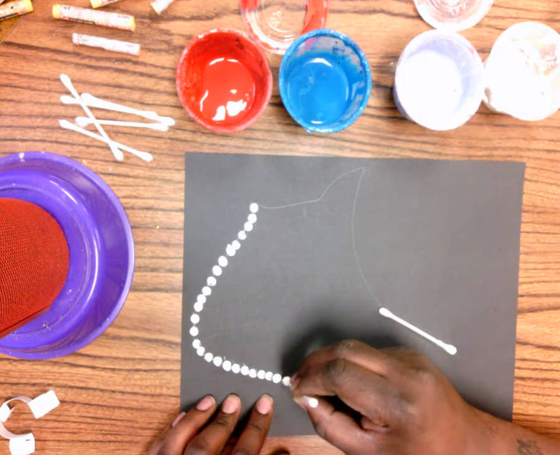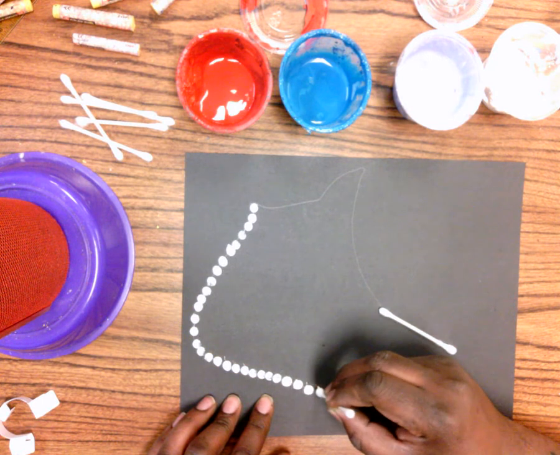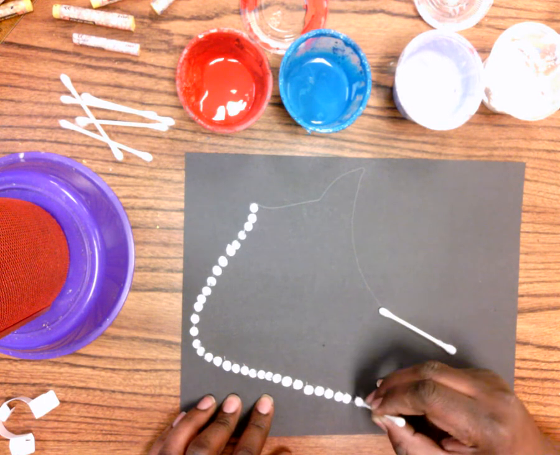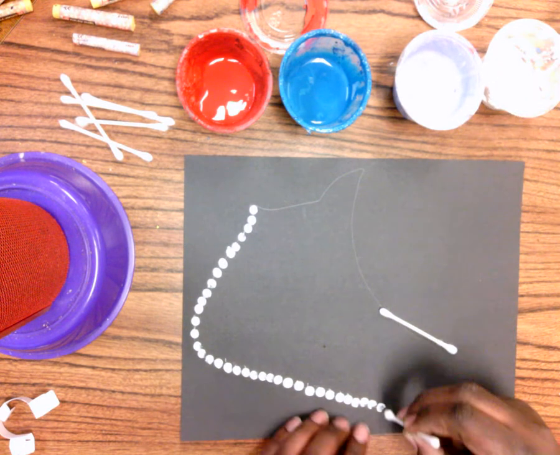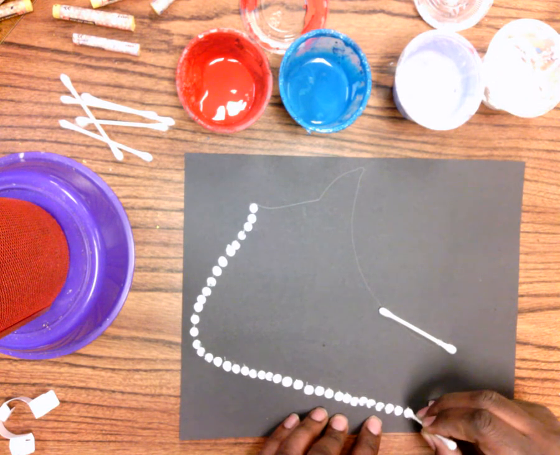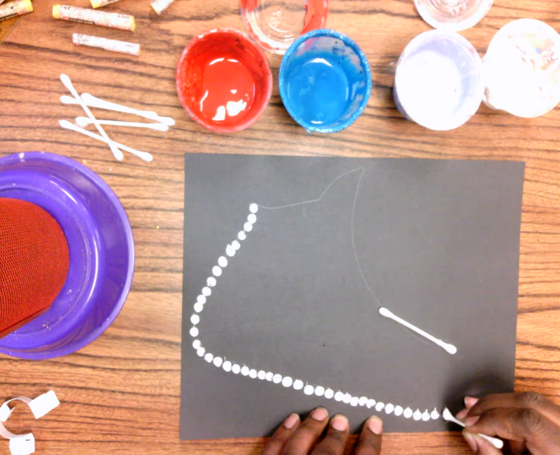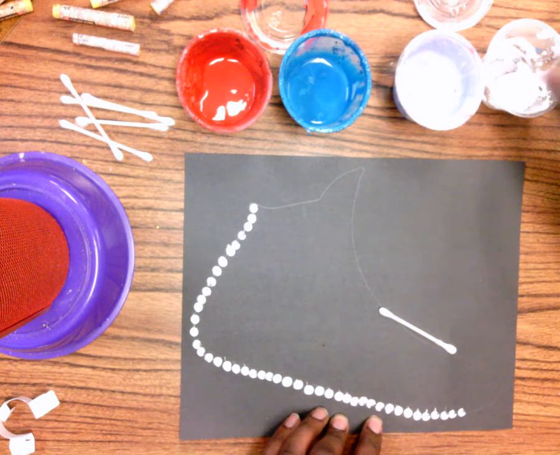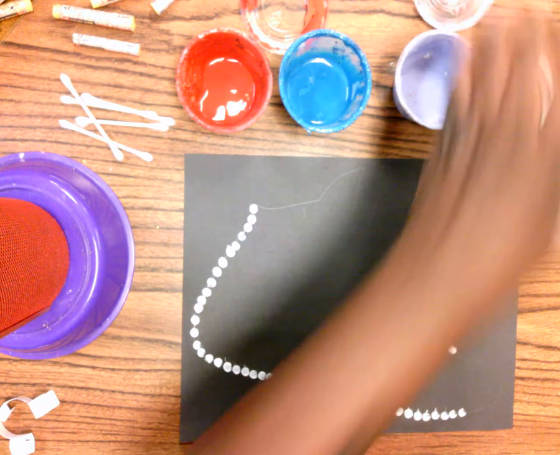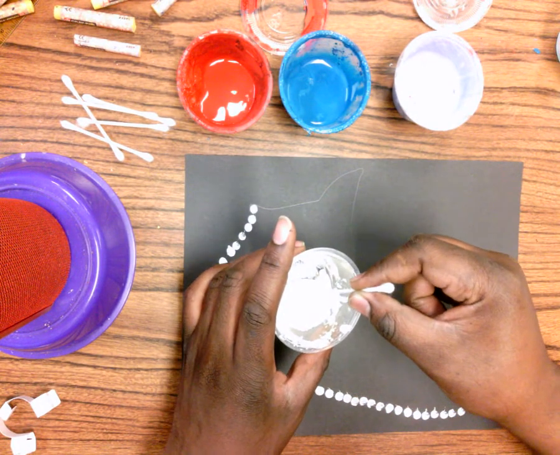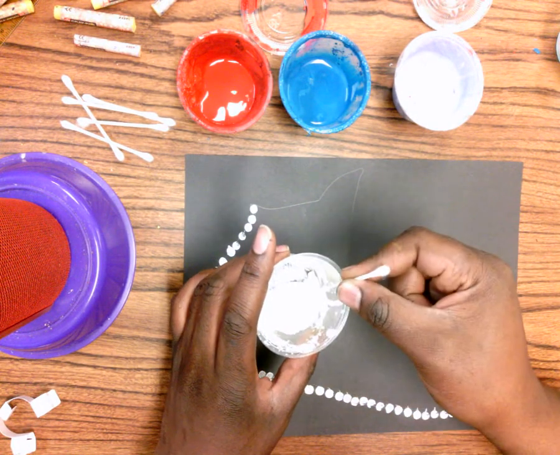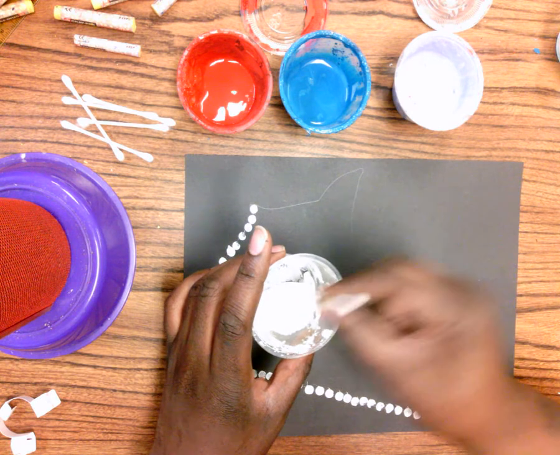So you're going to continue this pattern all the way around. Go ahead and get started with your first color. First color will be red. And you really need to just stick it a little bit. You don't need to swoosh it in. When you put it in there, you don't need to swish it around. Watch, look. You just make a dot, and that's it. A dot does a lot.